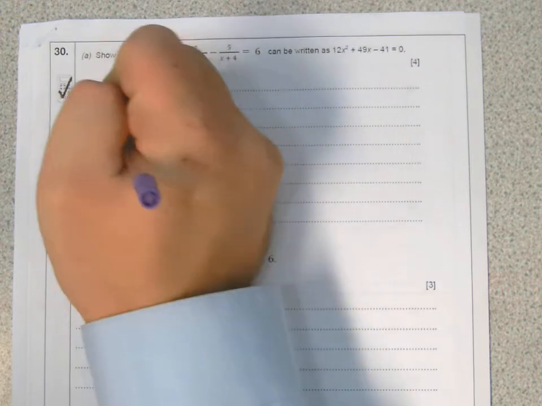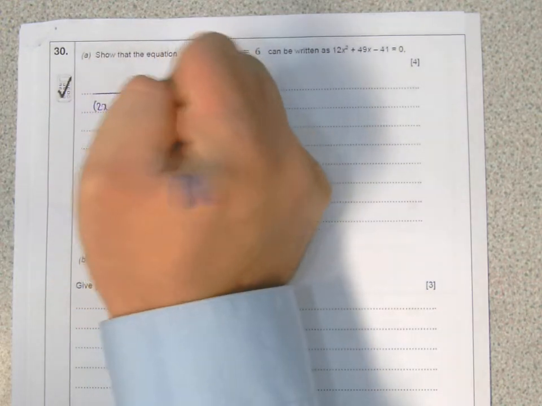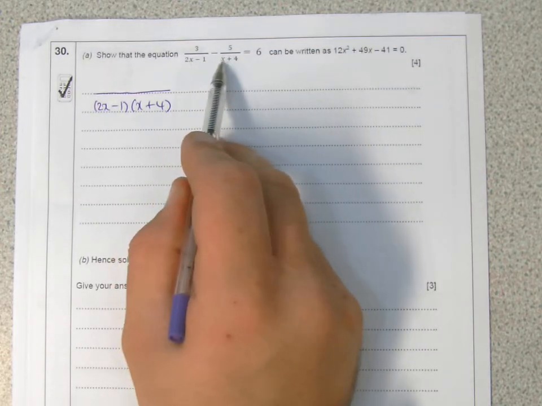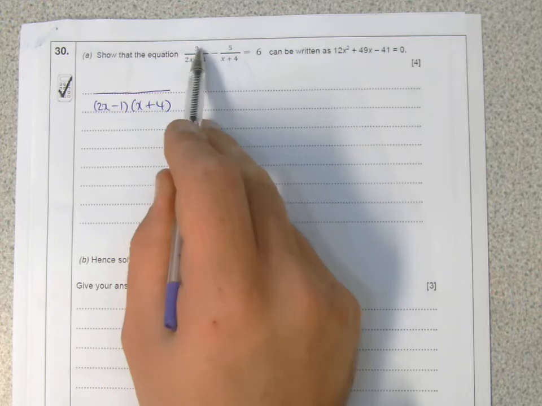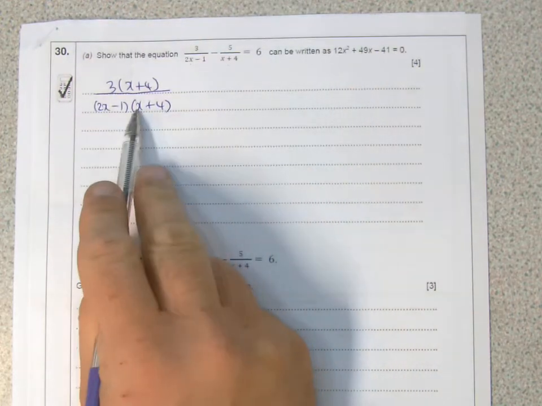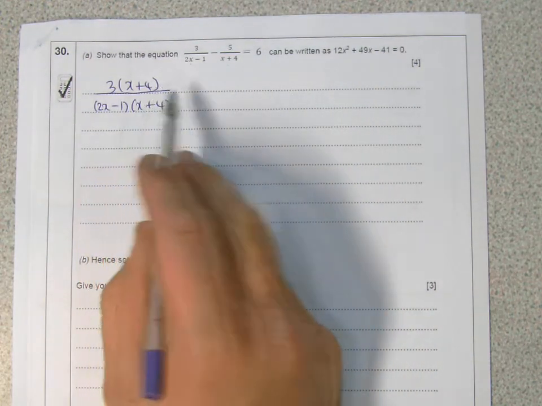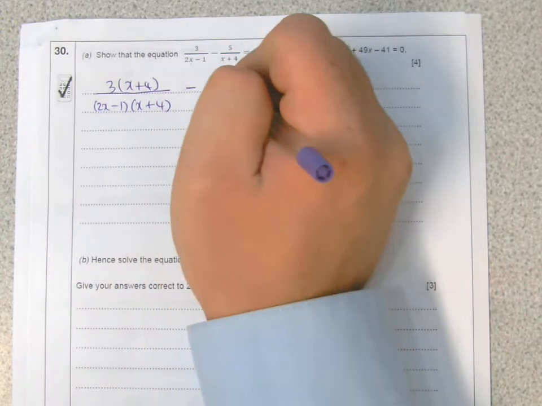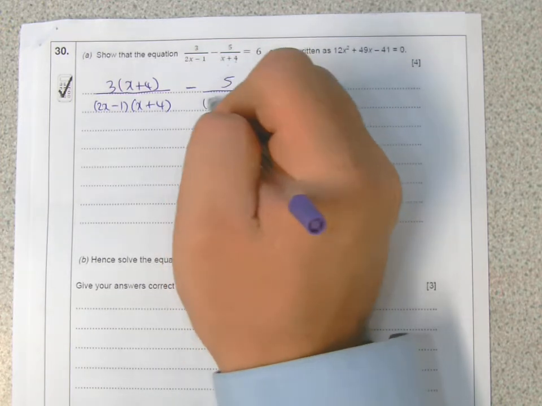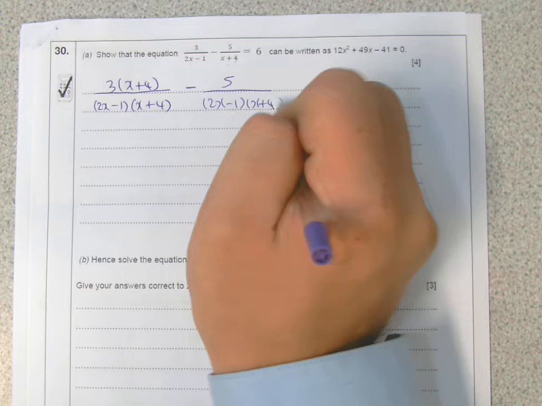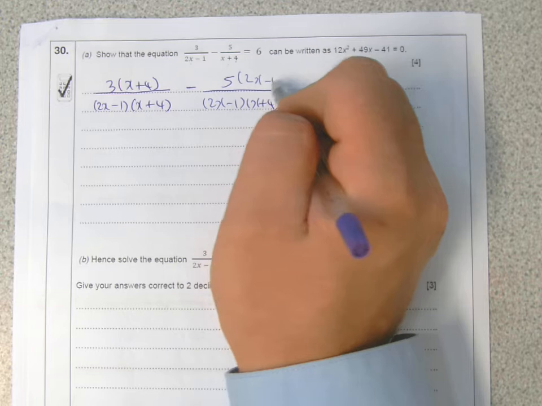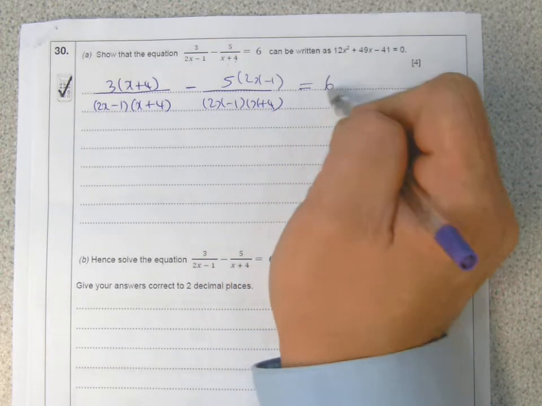So 2x minus 1, x plus 4. I just times that by that. So if I'm timesing this bottom term here by x plus 4, of course, I've got to times the top as well by this, so that what I do to the bottom, I also do to the top. So everything balances nicely. Same over here then. I only need to get the common denominators these times together. But think about what I've done here: I've times the x plus 4 by this 2x minus 1, so I've got to times the top by 2x minus 1 as well. Okay? And of course, then that equals 6.